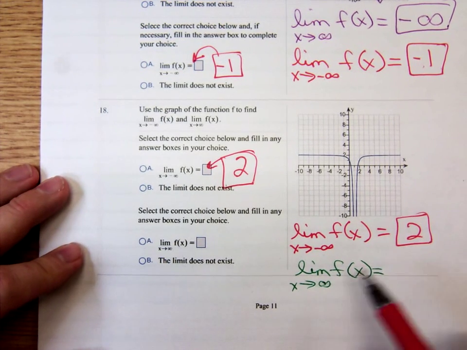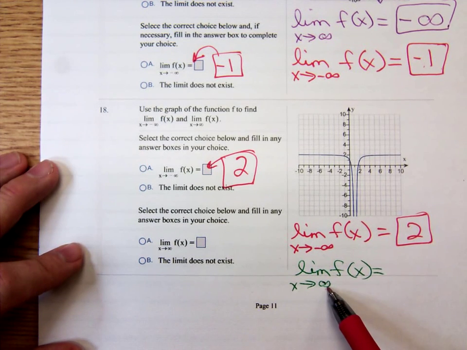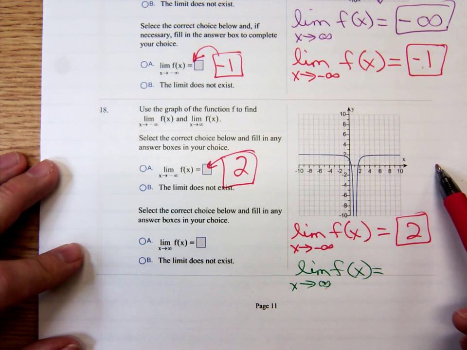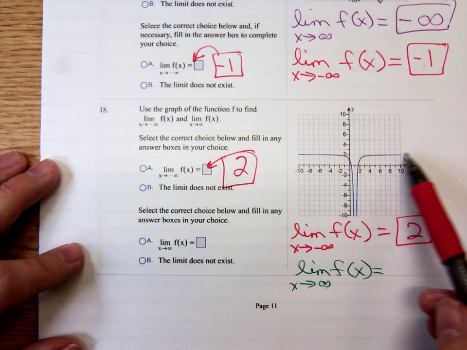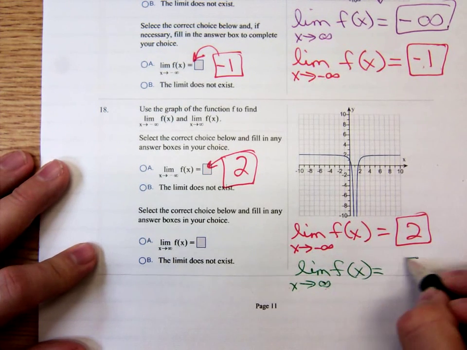What about x approaching positive infinity? x is increasing without bound. As x gets bigger and bigger out here, all of those y coordinates, once again, are close to what? Close to 2? I agree.